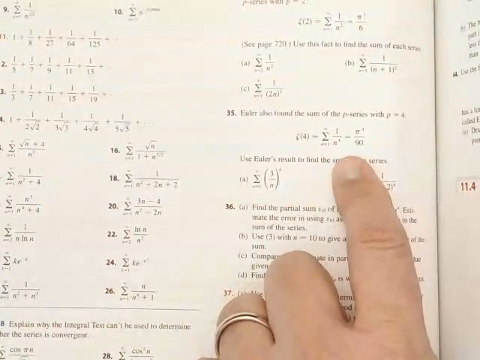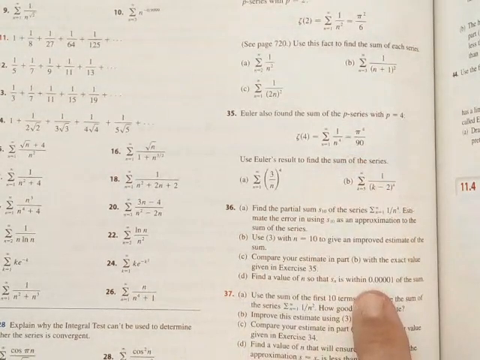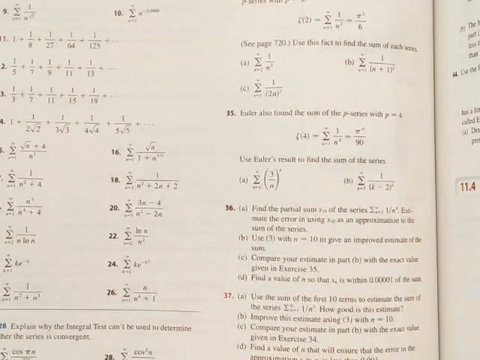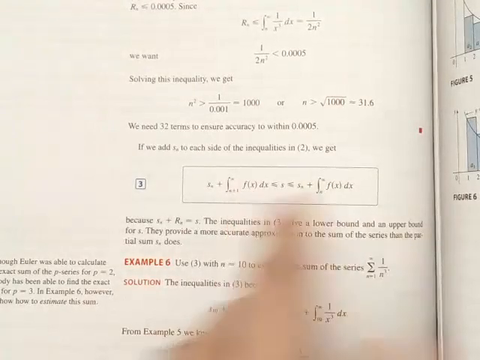So how close did you actually get? And if you wanted your error to be less than 0.0001, how many terms would you need to go out to? So it's really doing this integral.